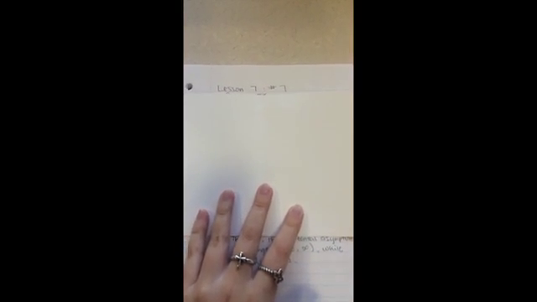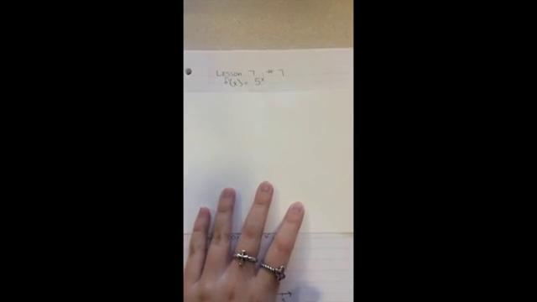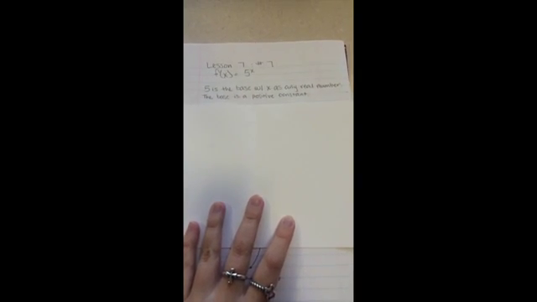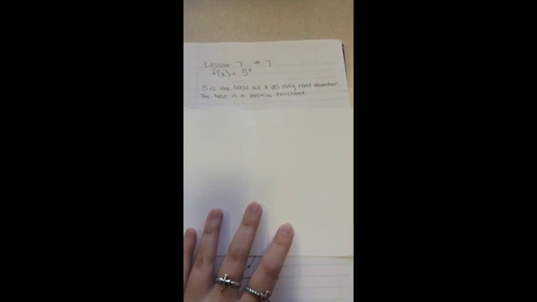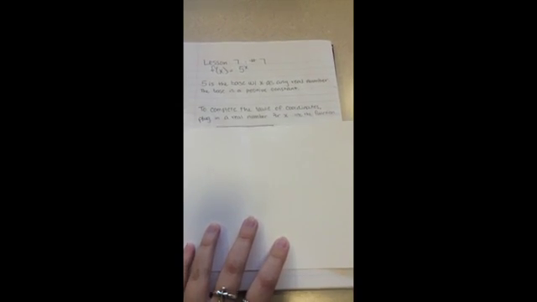Lesson 7, number 7. Graph the given function by making a table of coordinates. F of x equals 5 to the x. 5 is the base with x as any real number. The base is a positive constant. To complete the table of coordinates, plug in a real number for x into the function. You can do this in a calculator or you can do it in your head.